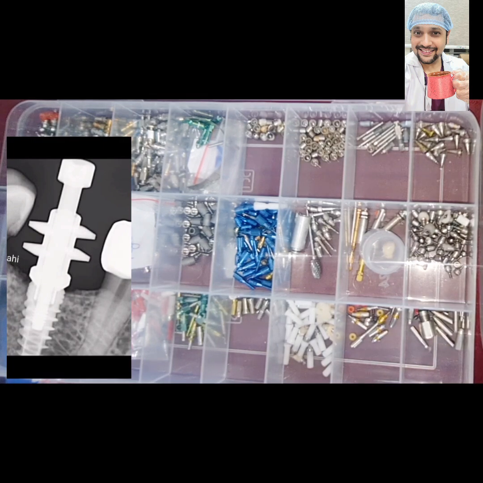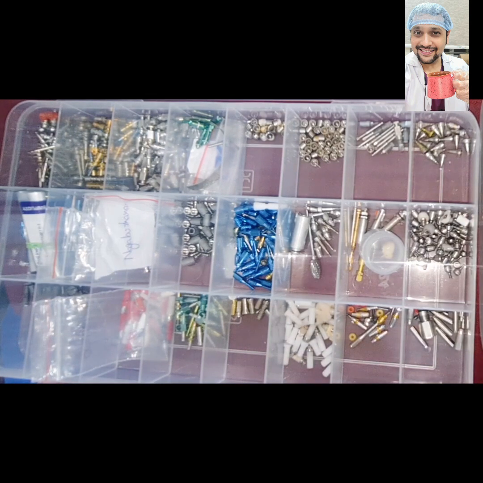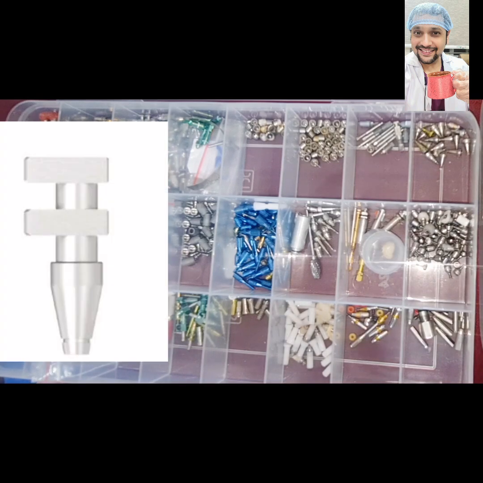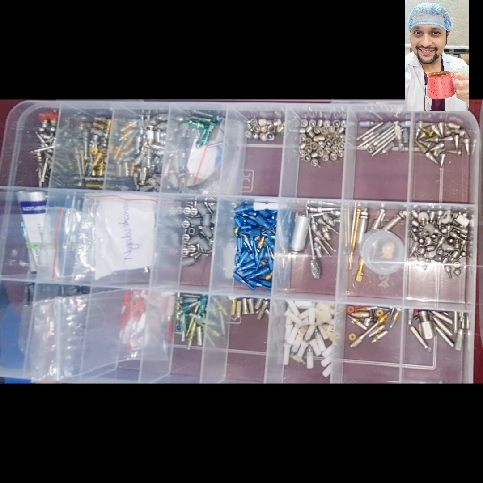If I'm using multiple implants, let's say, then I can use a non-hex impression coping instead of hex impression coping in order to achieve the passivity of the transfer jig that I'm going to make for the open tray impression. It depends. You can take a call accordingly. If I'm using it for a full arch case or a full mouth case where you have different orientations and angulations of the implants in the bone, then you can always choose non-hex impression copings for the same.